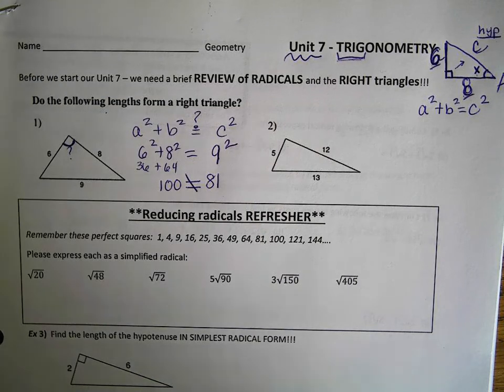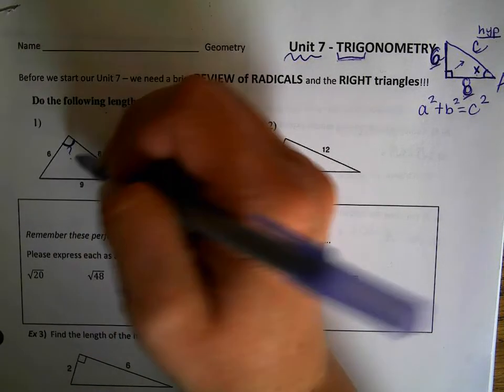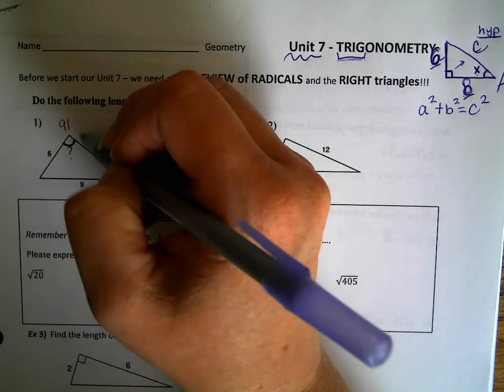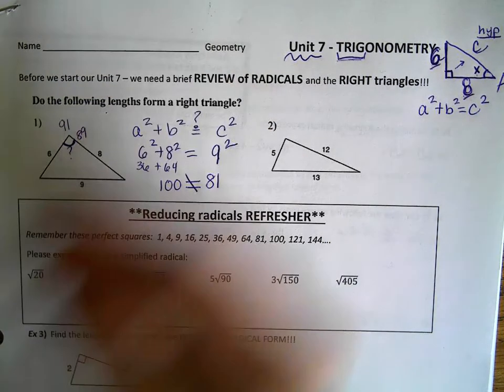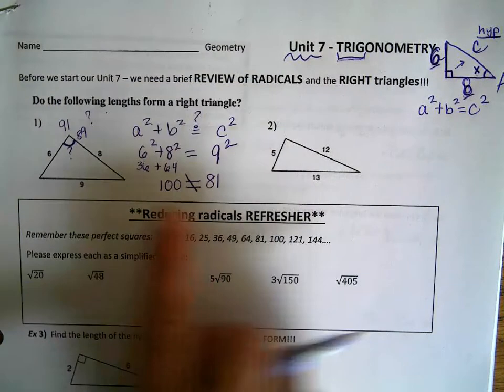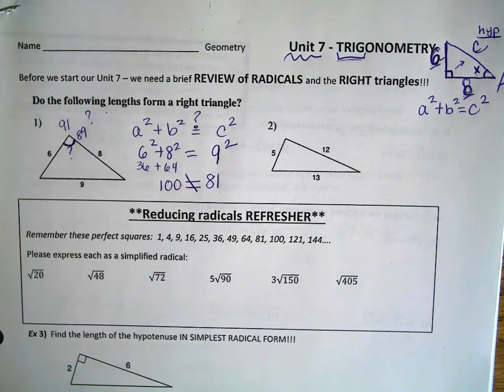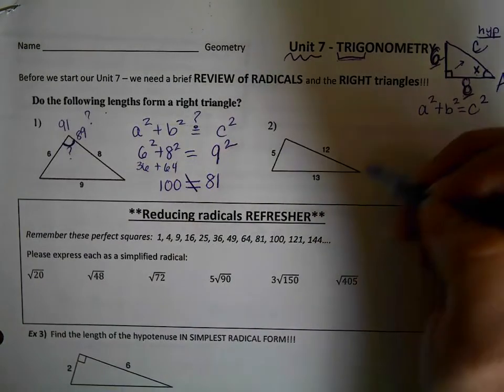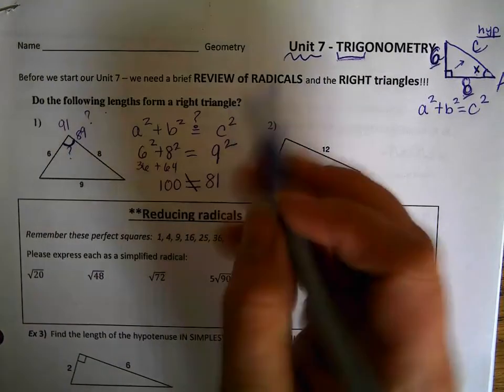That's actually going to be a later topic as well. We would be able to find that angle measure. Now, it might be obtuse. It might be 91 degrees. It might be 89 degrees. Okay, we don't know, but it's definitely not going to be 90 to make this a right triangle with a 90-degree angle.